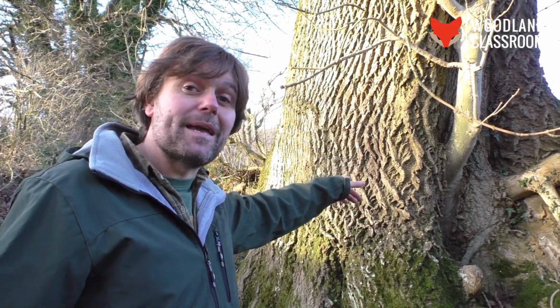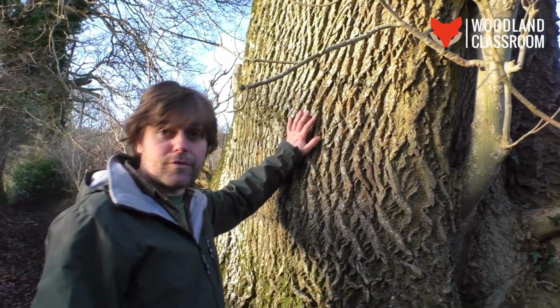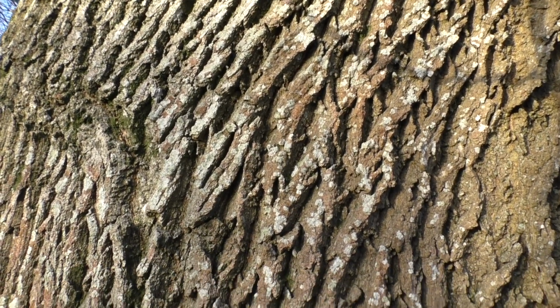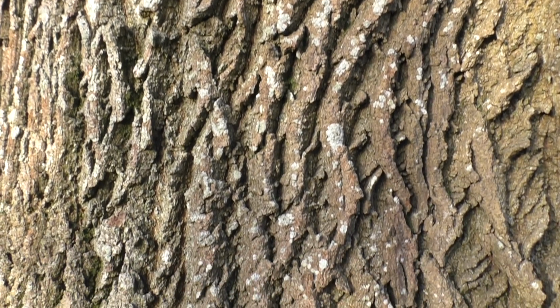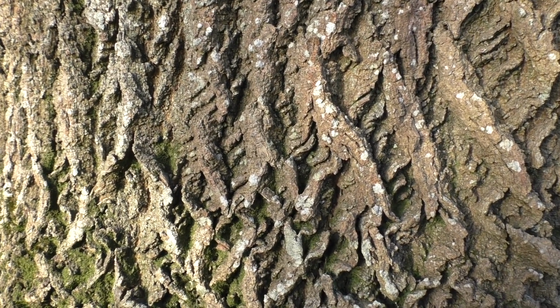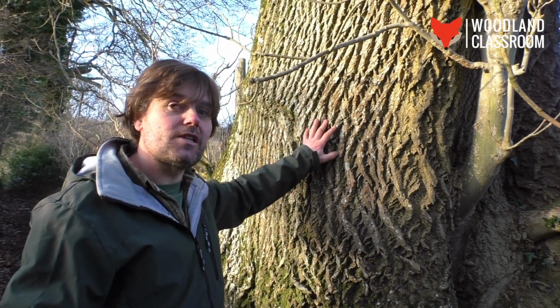Now, I've been guilty of getting tree ID wrong in the past, and there's a good example of a mistake that I made here. I mistook an ash tree for an oak. This is an ash tree, and it's a really good example of that fissured old bark that you get in the mature trees. You can see the long deep fissures, which are very characteristic of oak, and on this path we've seen quite some mature oaks that look just like this.